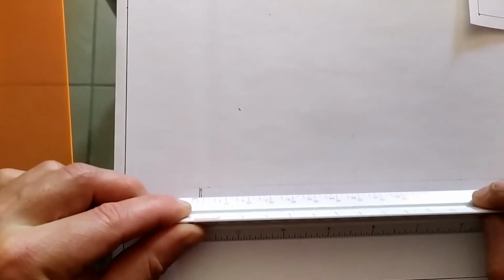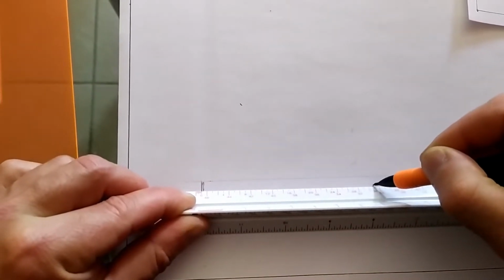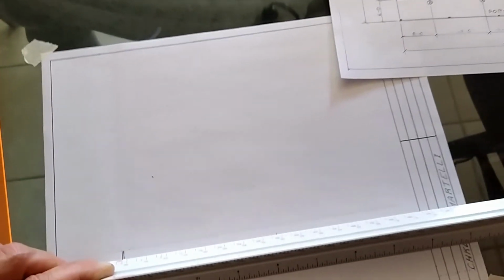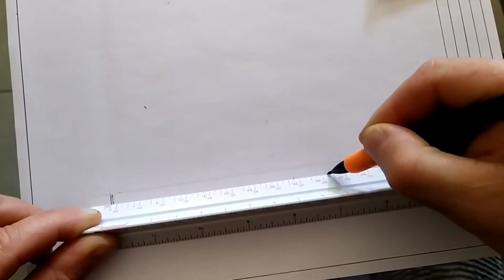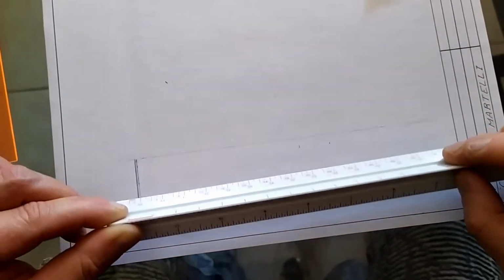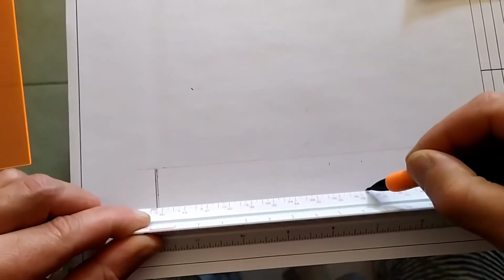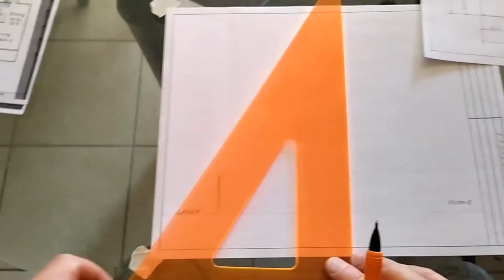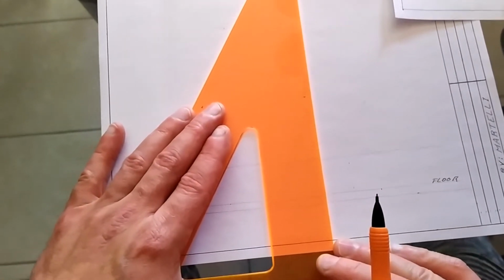And let me make 2 marks. Let's make another one up here. 32 feet. Hey, you know what? I just thought we may as well find our 38. There's 36, 37, 38. I'm going to make a mark for that too. That's going to become the back wall of that storage area, if you recall. But I'm more or less concerned with this first mark. So let me kind of draw a vertical line off of that.